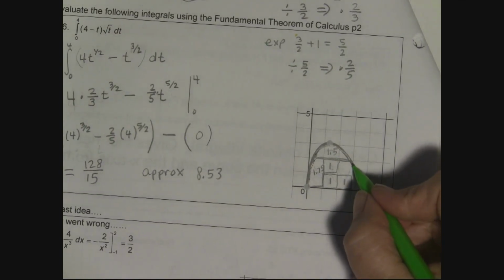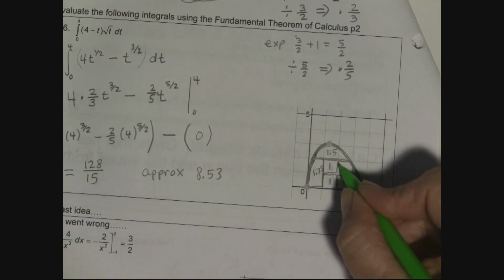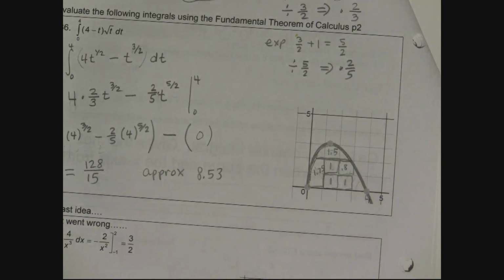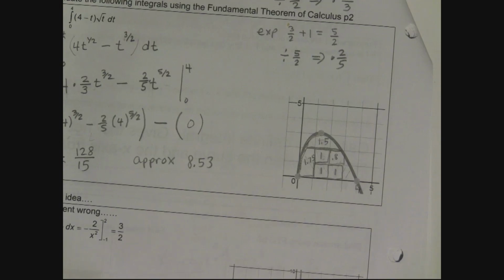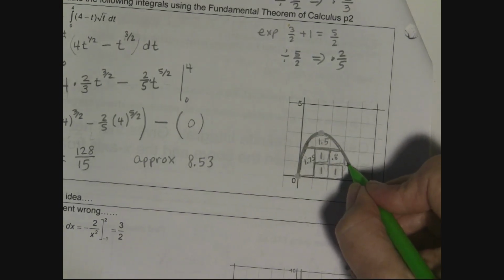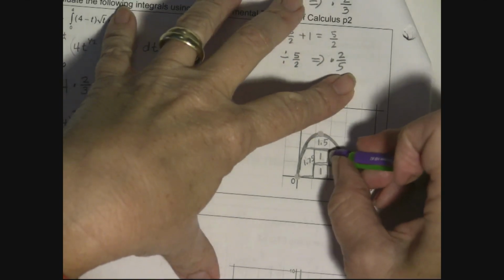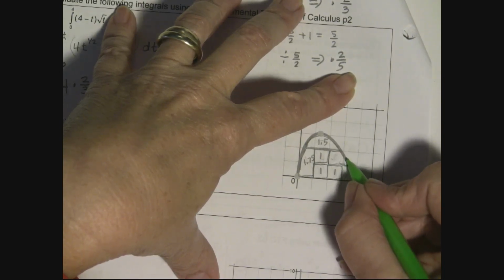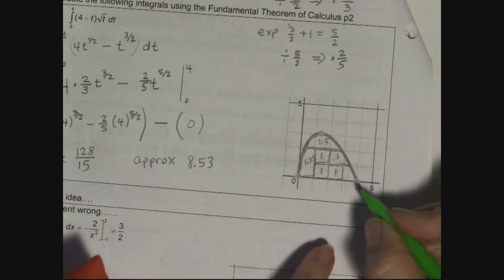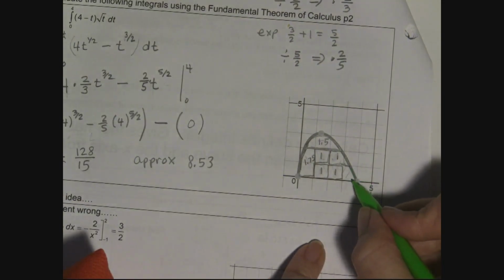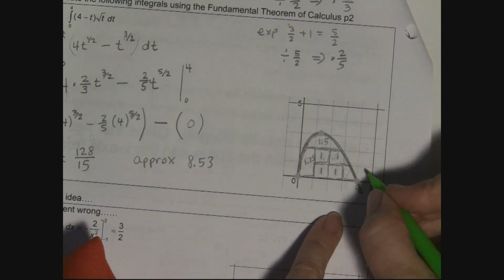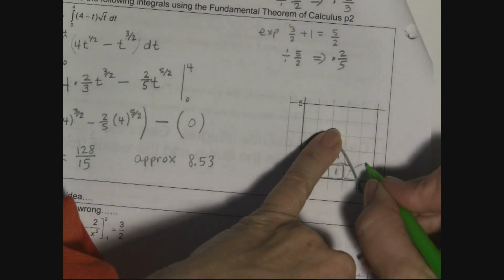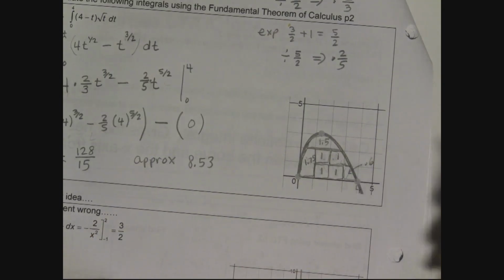And then I have almost a whole box right here, but I'm going to call it 0.75 of a box. And then I have a little chirp of a box right there. I'm going to put those together and say that's actually a whole box. So this little spot right here, I'm going to say that's 1 whole box. And then this is a partial box right there. It's more than half, maybe 0.6 of that box.